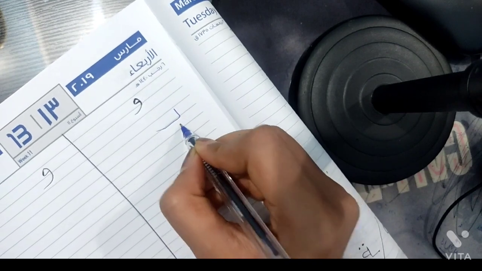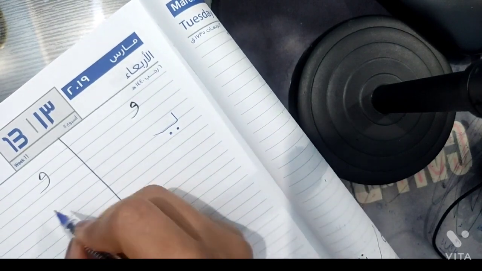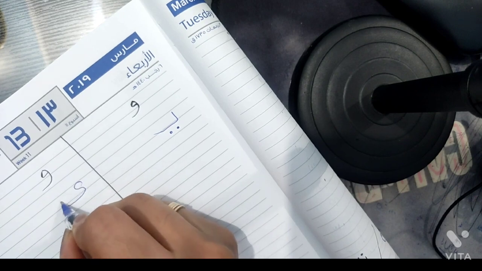Okay, the last one is ya, and ya is like this in the beginning, and has 2 dots under it, and this is ya in the end of the word.